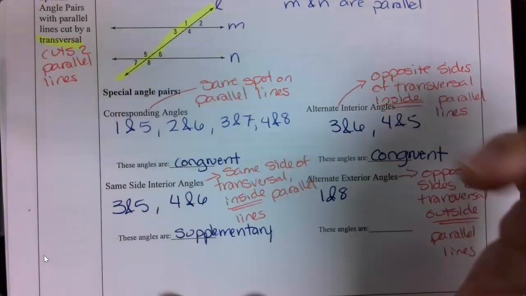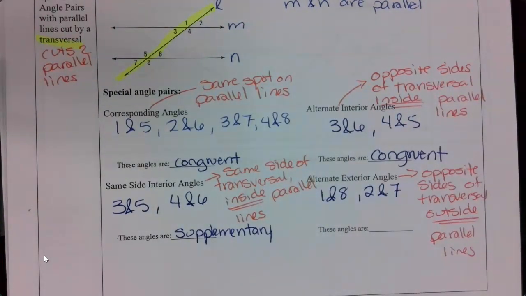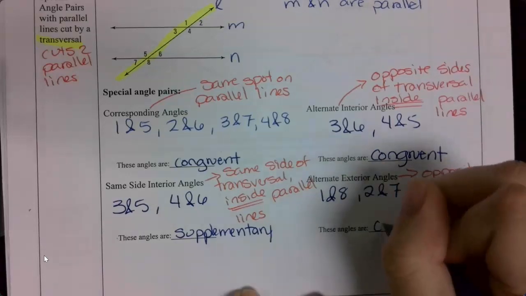And then 2 and 7. So if I look at my angle pairs 1 and 8 and 2 and 7, are these congruent or supplementary? Congruent.